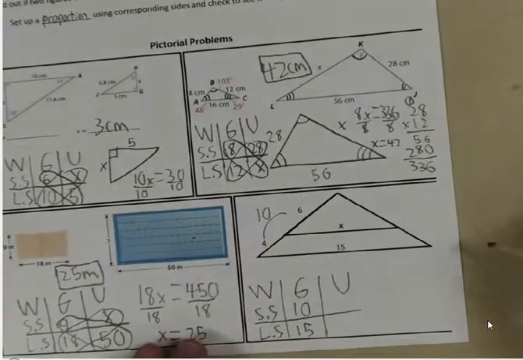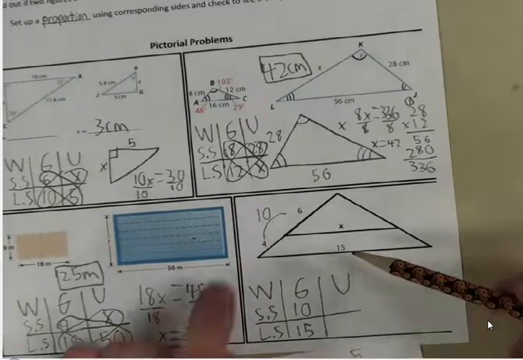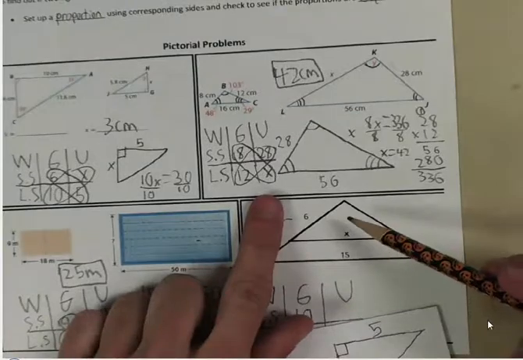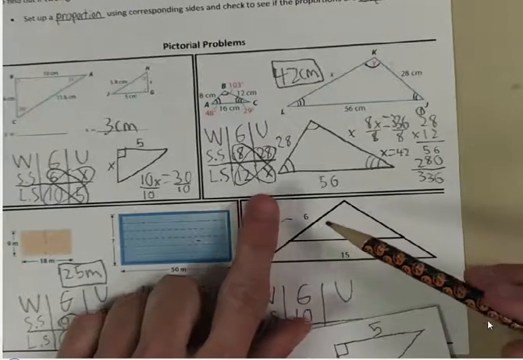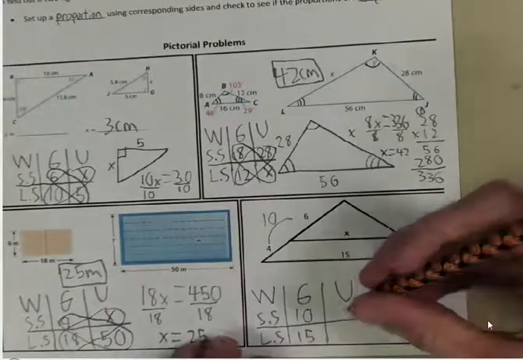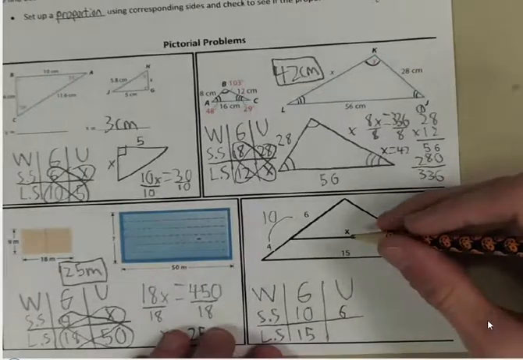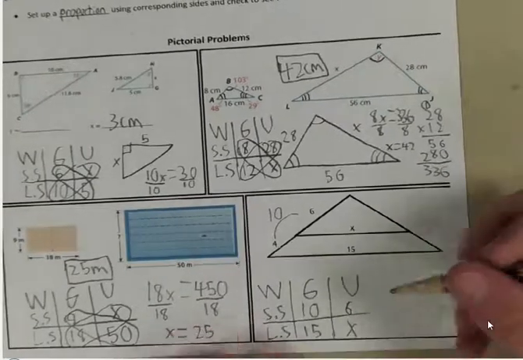What is unknown is the little triangle. So we can ignore this 4 and this 10 for our little triangle, and we just have 6 and x. So our short side is 6 on the little triangle, and our long side on the little triangle is unknown. That's x. That's what we need to find.